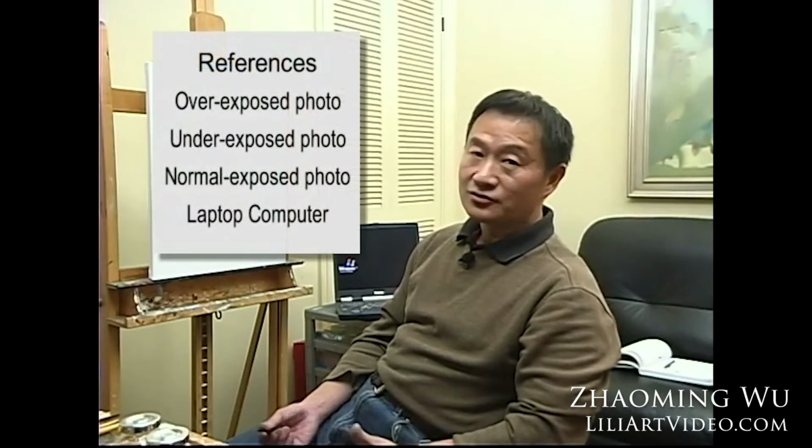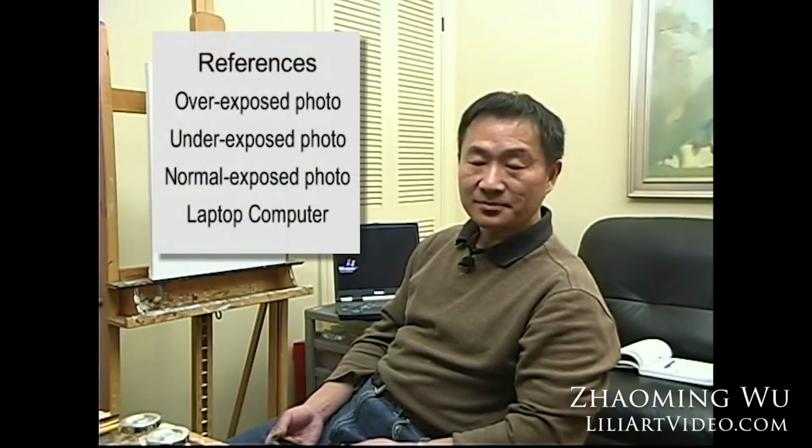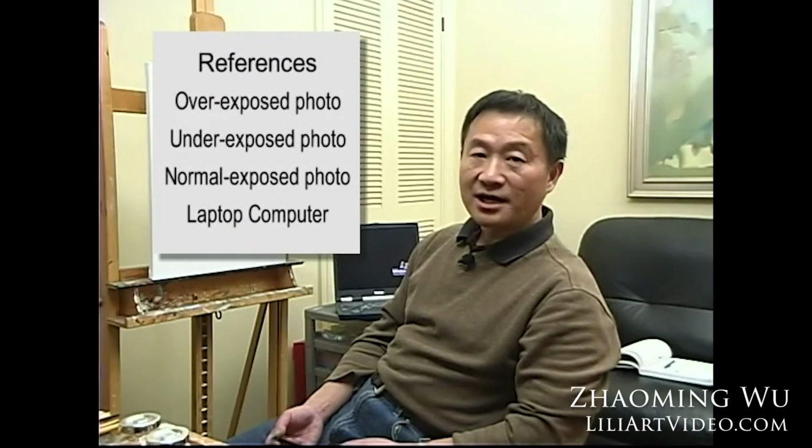So I use all 3 different exposures for the painting, so I can see the full information and pick up whatever I need. I'm using the 3 exposures for reference, as well as the laptop.